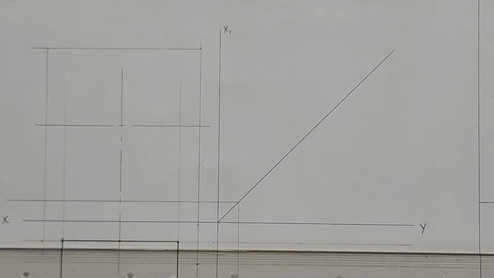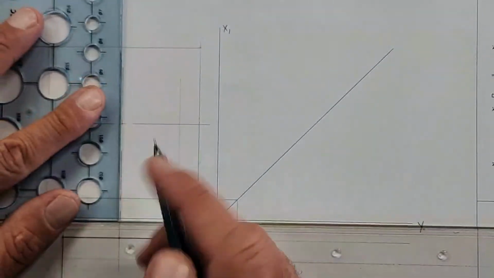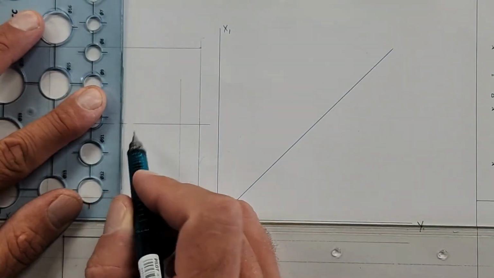Okay. I like it when my center lines cross on the short end.